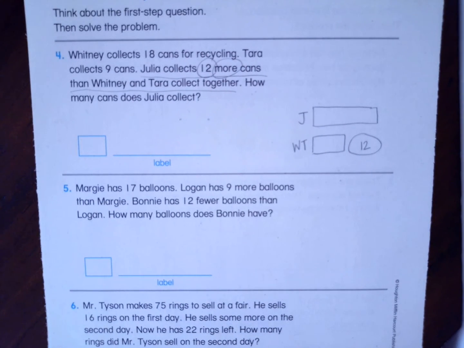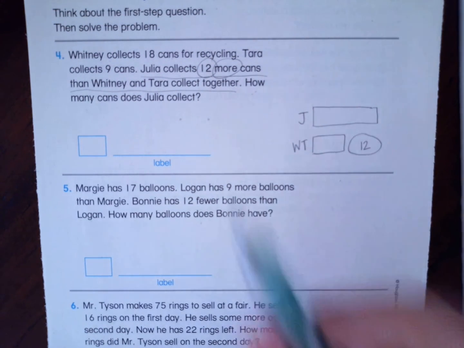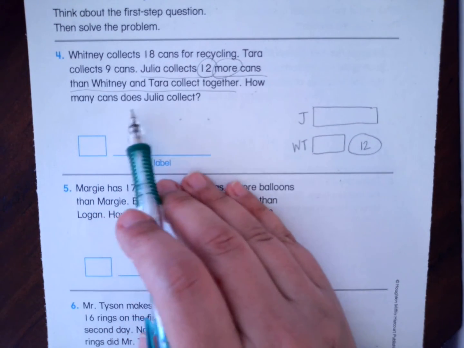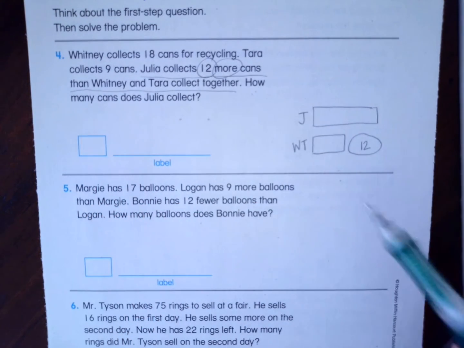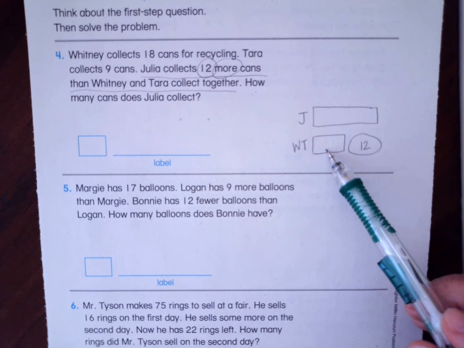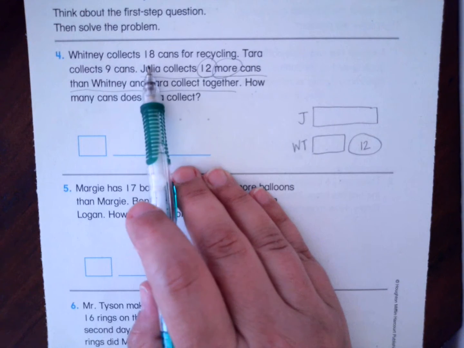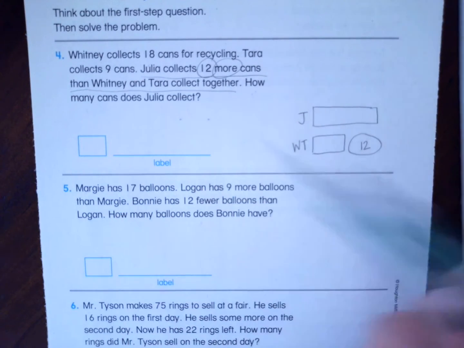Now, do I know how many Julia collected? No, that's what I'm trying to figure out. How many cans does Julia collect? Do I know how many Tara and Whitney collected together? Not necessarily, but I can figure it out. So I know Whitney collects 18 and Tara collects 9.